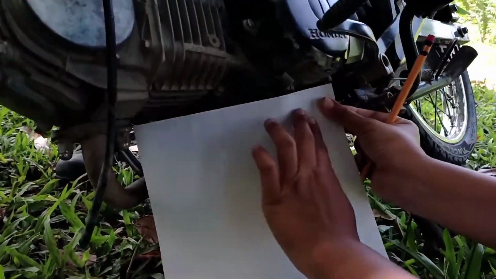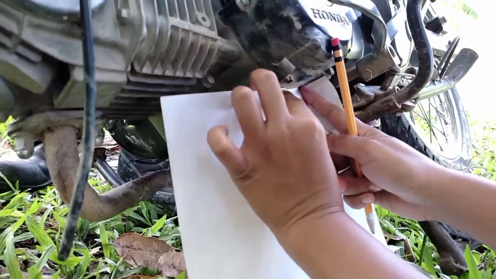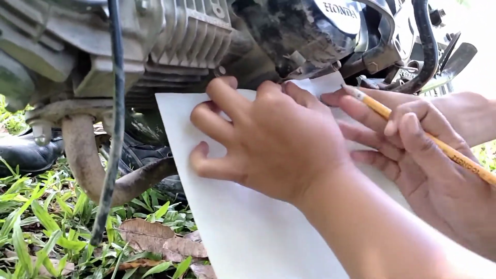And after that, we put the Oslo paper on the surface where the chassis and the engine number is located, shaded and traced by the number 2 Mongol pencil.